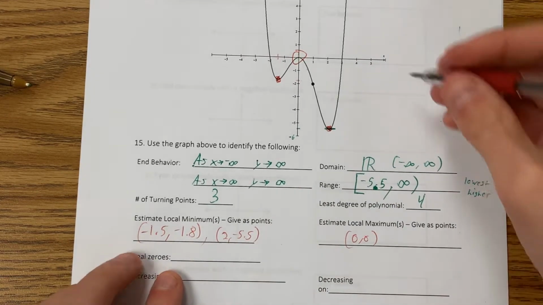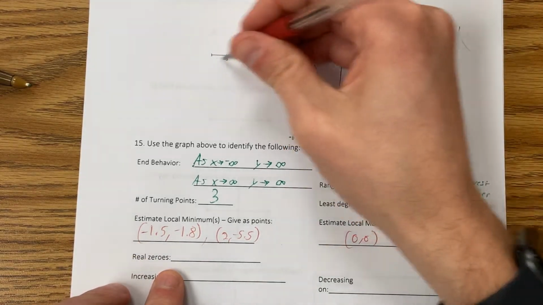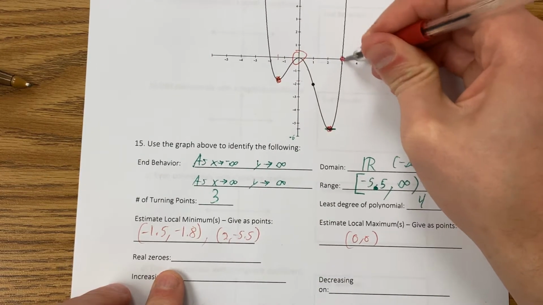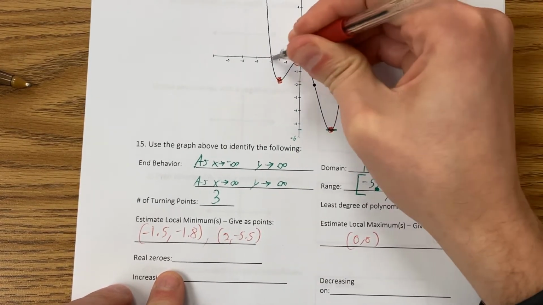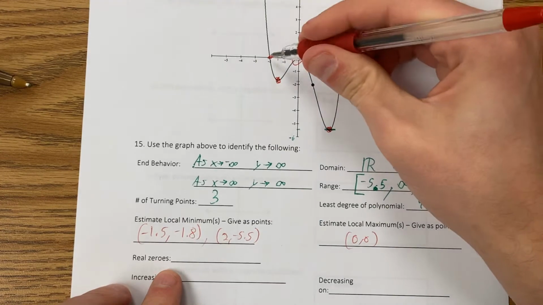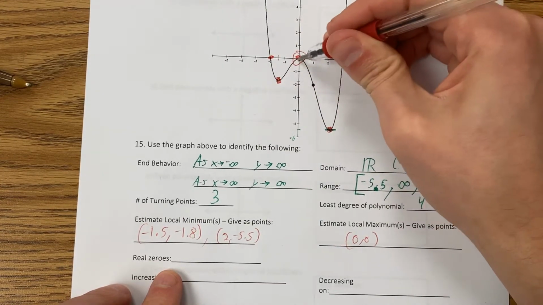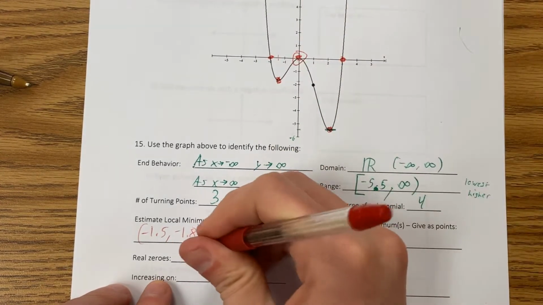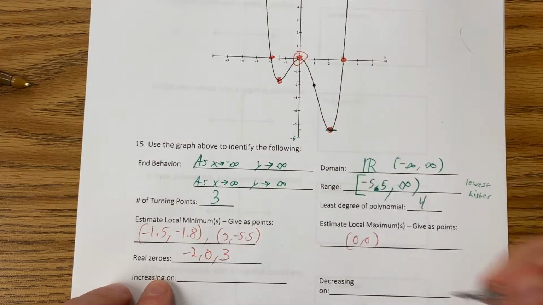Real zeros. Zeros are where it hits the x-axis. In this case, it hits right there, it hits right there, and it hits right there. So that's negative 2, 0, and 3. Those are the zeros.